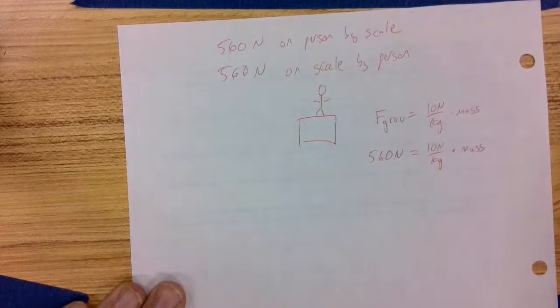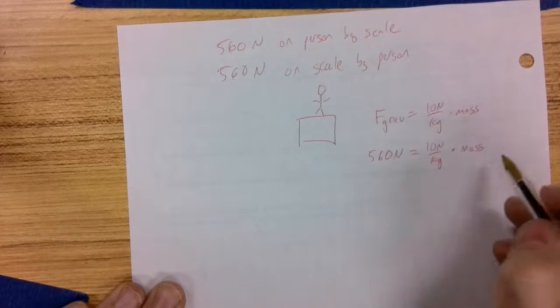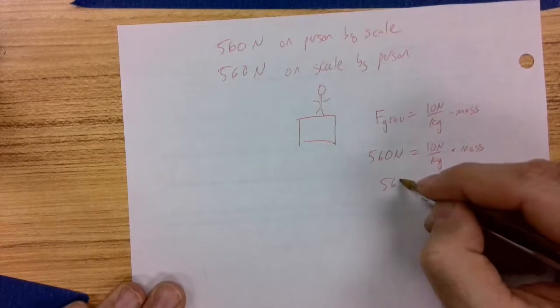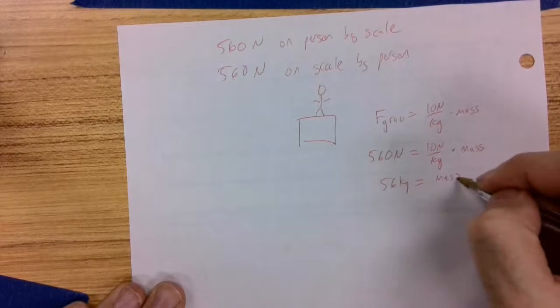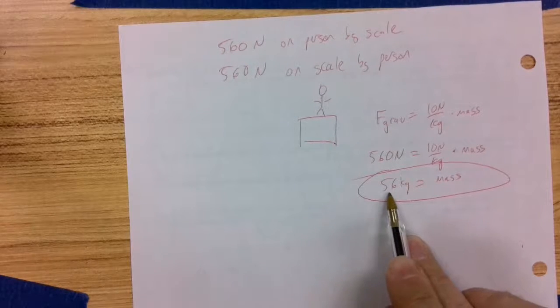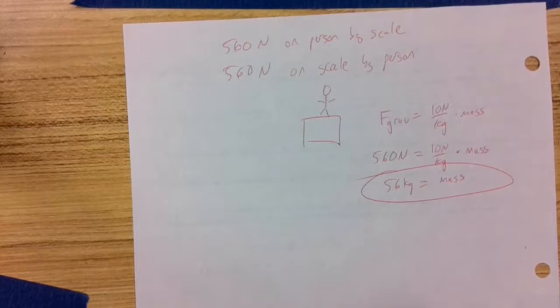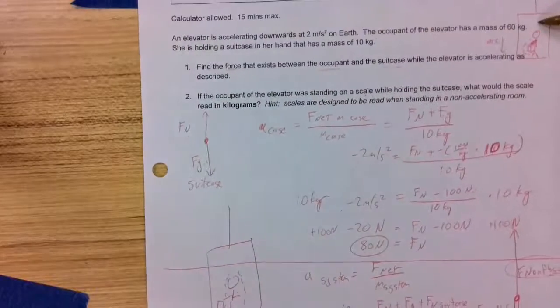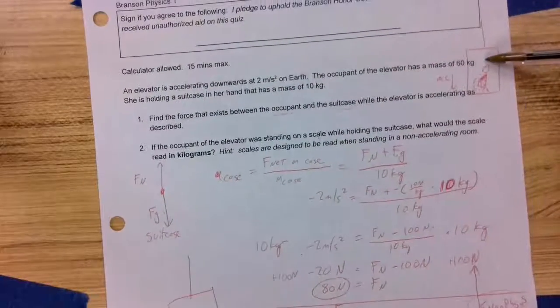Oh, divide both sides by 10. So it thinks you have a mass of 56 kilograms because you're accelerating downwards. You actually have a mass of 60 kilograms, given in the problem, 60 kilograms.